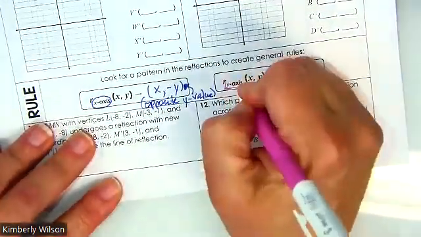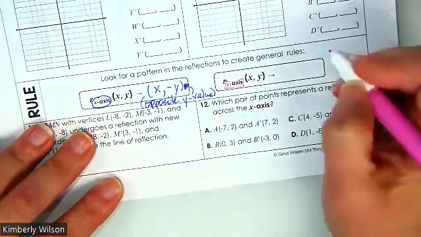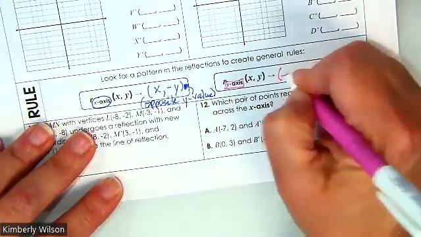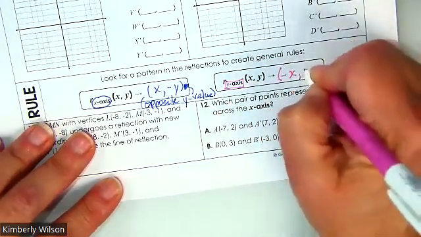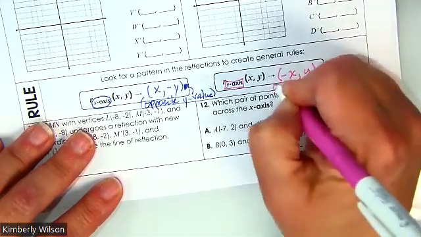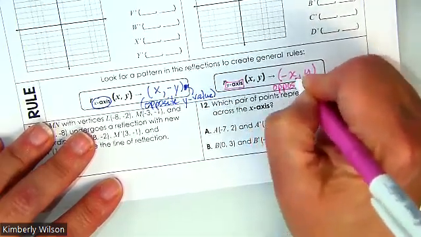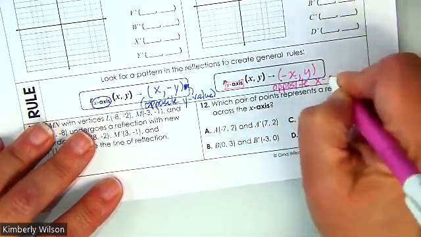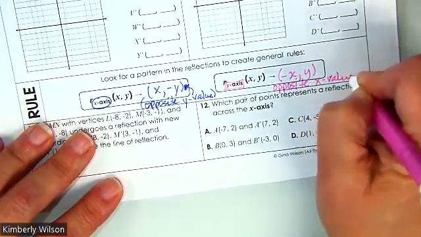When you're reflecting over the y-axis, it is the opposite x, but the same y. So this is the opposite x value.